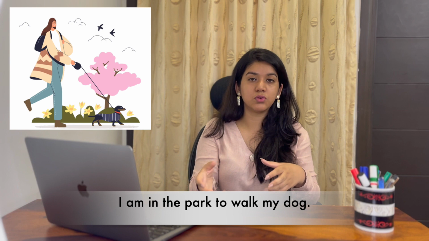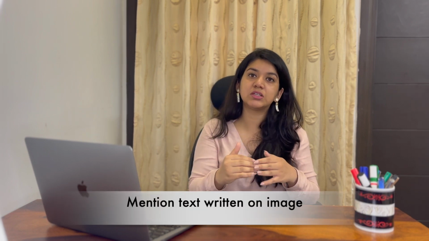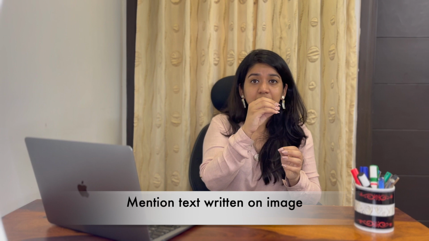For example, in the alternate text description of the image that I'm displaying right now, you don't need to explain every element of the picture. You can simply point out that in this image you are in the park to walk your dog. Second thing to keep in mind is if there is any text written on the image, please call that out. Please mention it again, saying that the text on the image reads, or any other format that you would prefer.